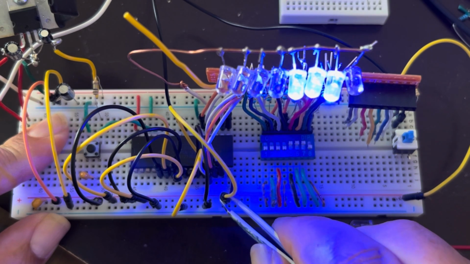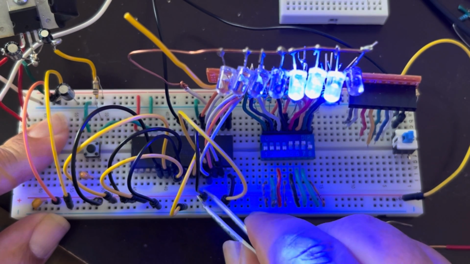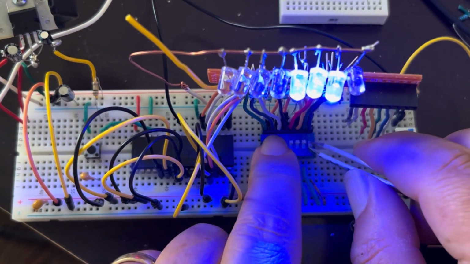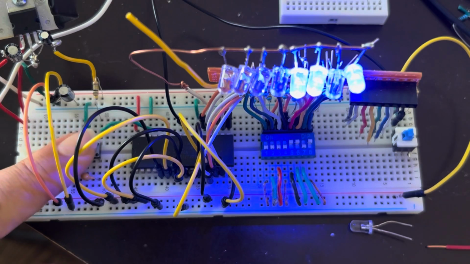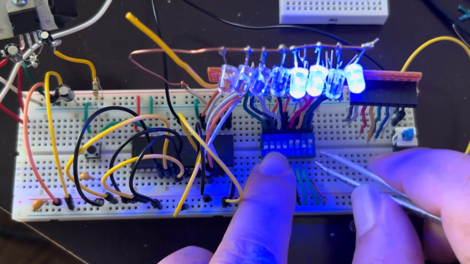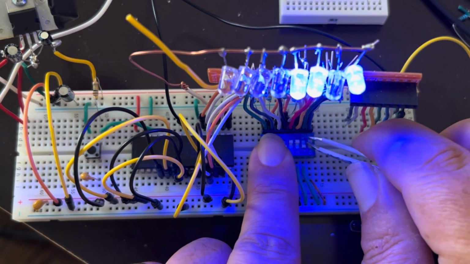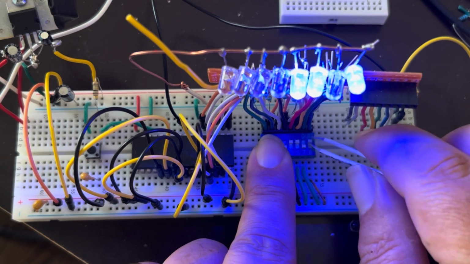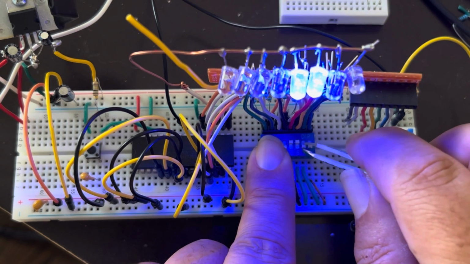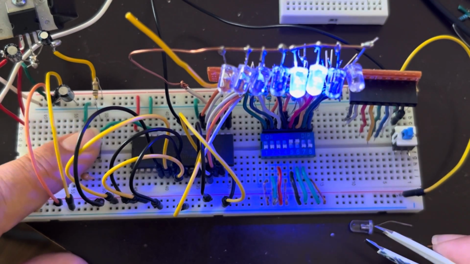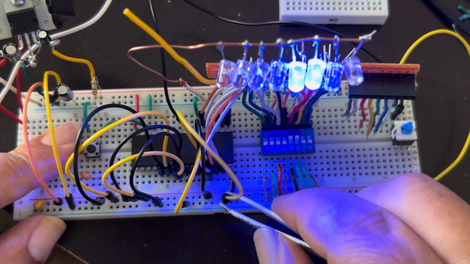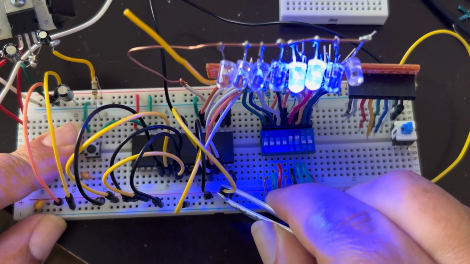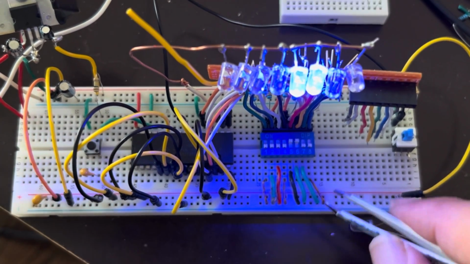Let's program 13 into address 13. Let's program 12 into address 12.